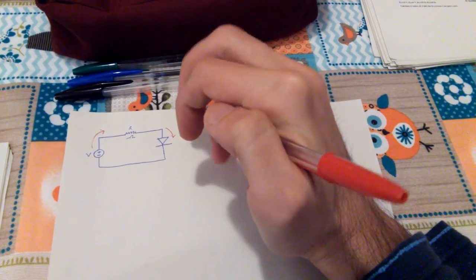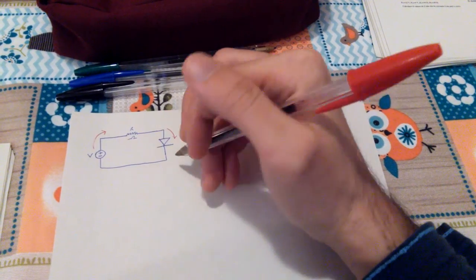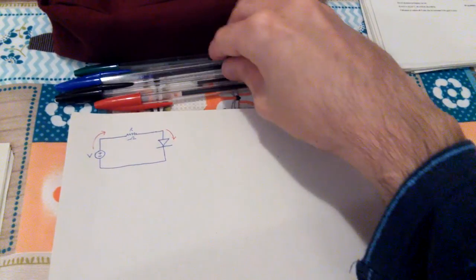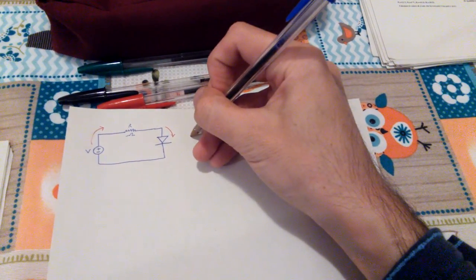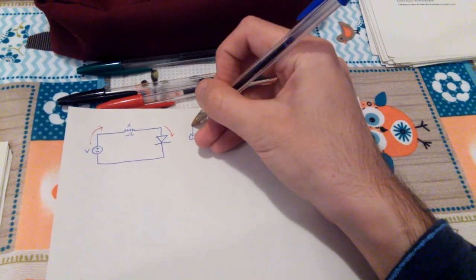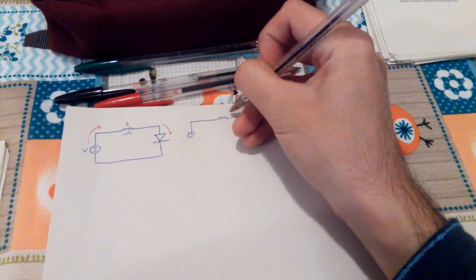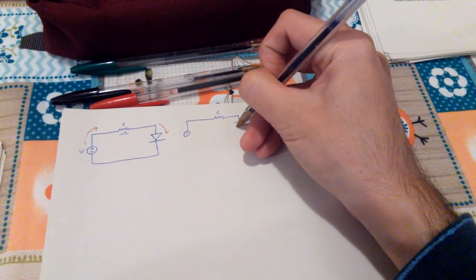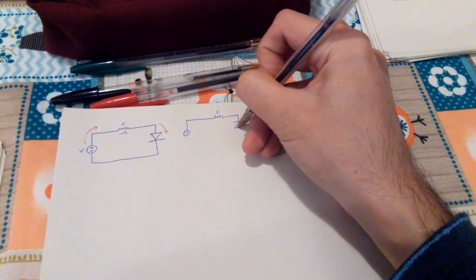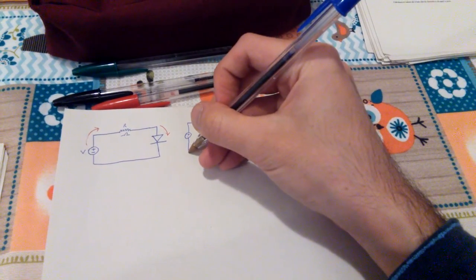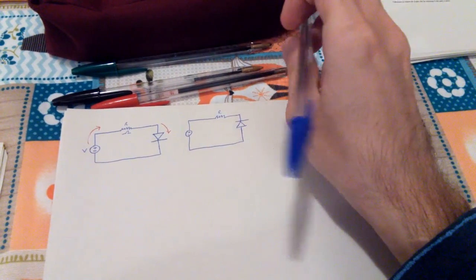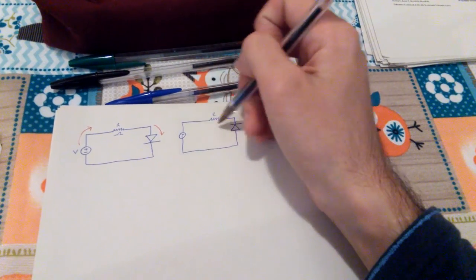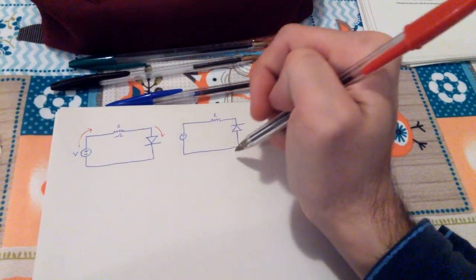But the diode can actually be used to stop current. If we had the very same circuit, with a generator, the resistance, and then the diode, but in this case oriented in the opposite direction, then the current would not go through.